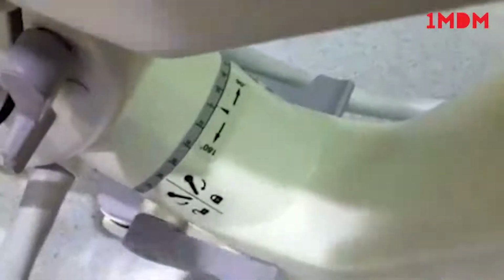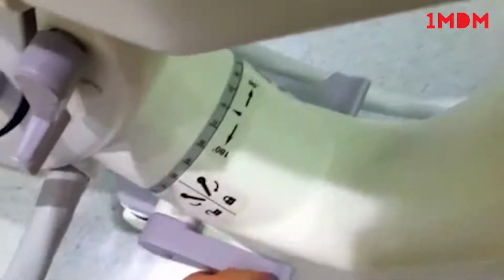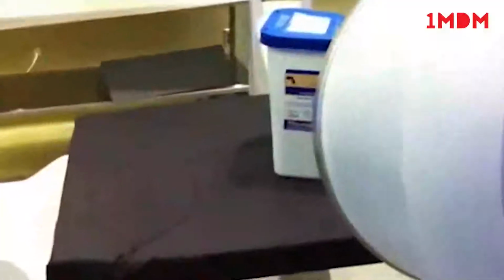But after you're done, make sure to put it back in the 0 position. And turn this one back so that it's in its neutral position here. Okay, there we go. I'm going to flip it back up now and get this back into an AP position. See what I mean about hitting the table?